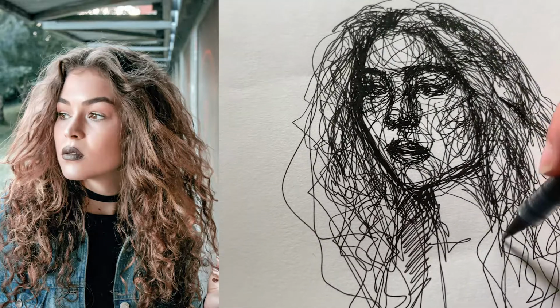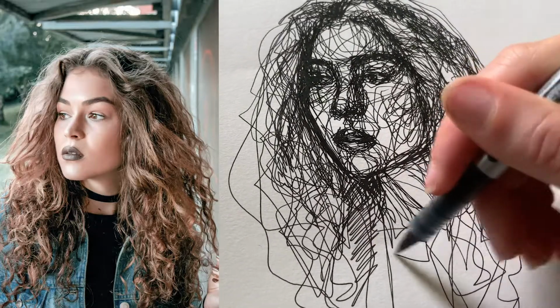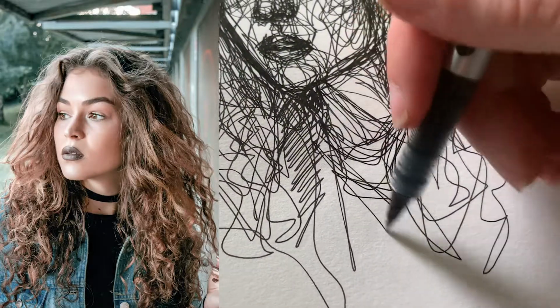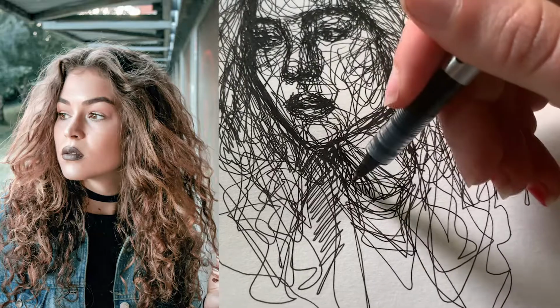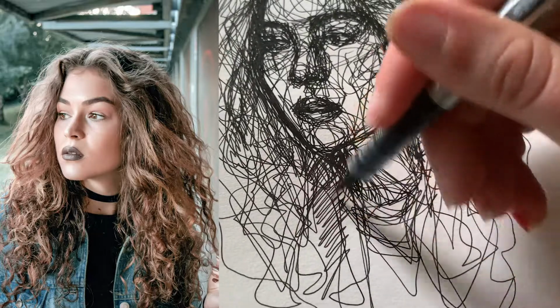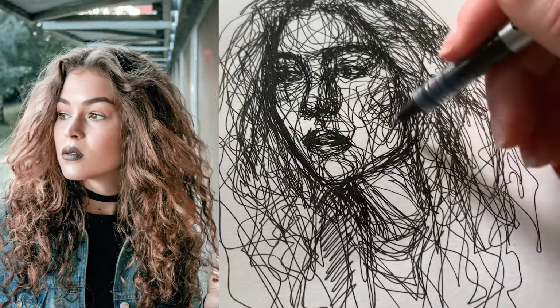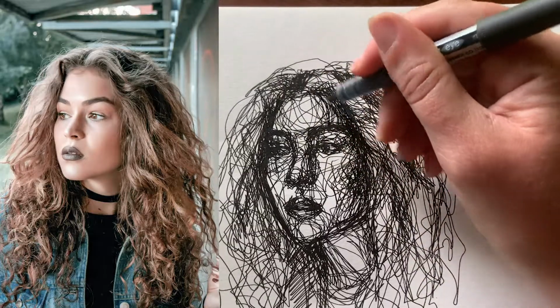You can see how I'm building the hair a lot more, and the different shades in the face and in the neck, and building not perspective but just depth to the portrait, and it's really becoming a lot more realistic, and you can see resemblance to her face.